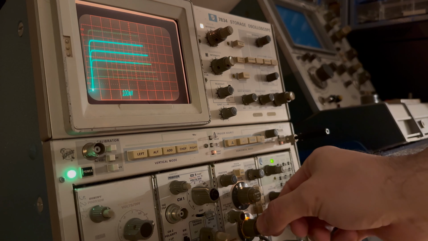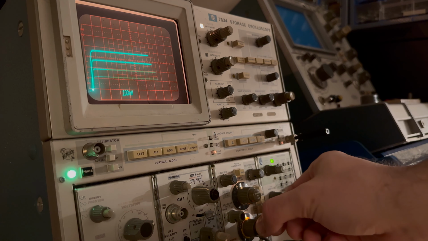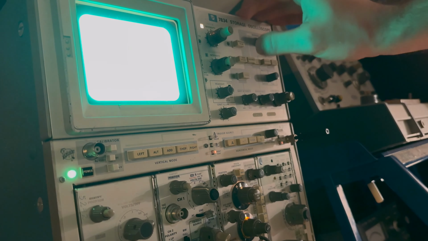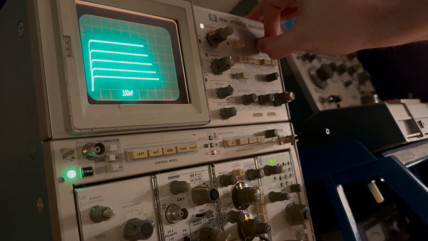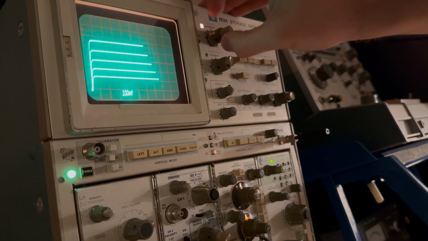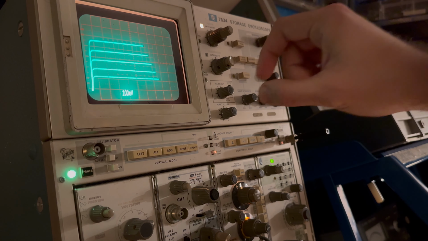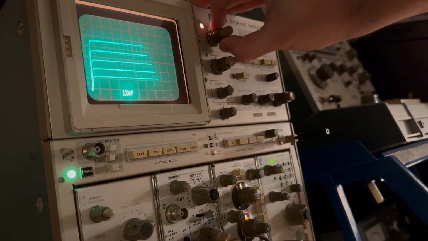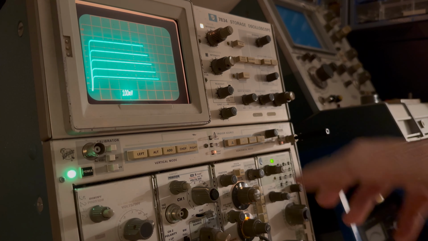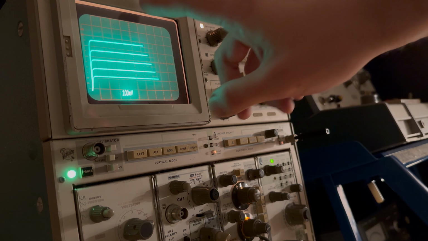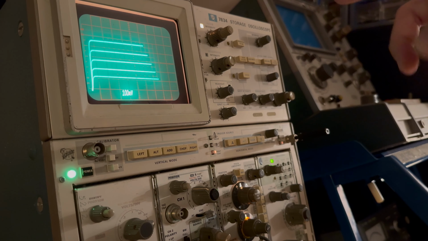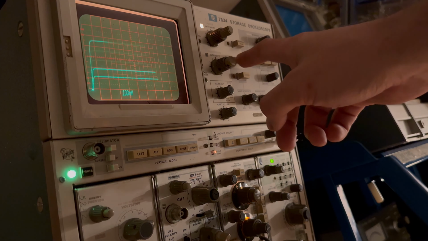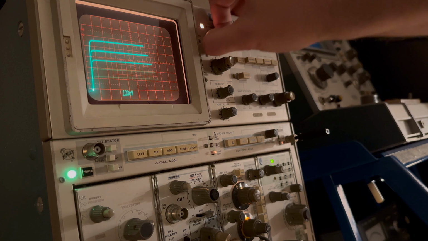So adjusting this gives you a different number of steps, and let me see if I can stop it from flickering. This is the storage version of the oscilloscope, and you can see that it looks very nice and steady now with the storage. You can still see the flicker of the storage itself, so I don't know which one is more troublesome, bothering to you guys. Let's go back to storage mode.